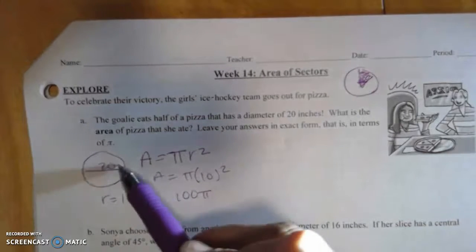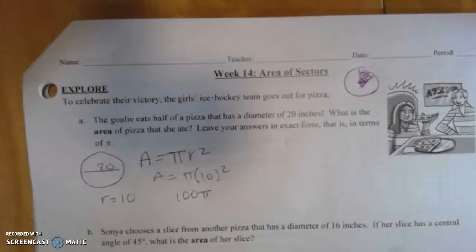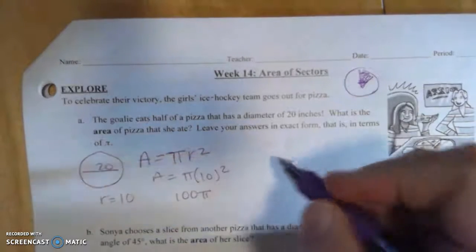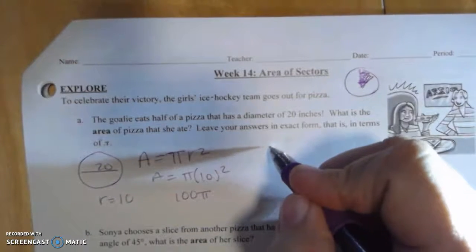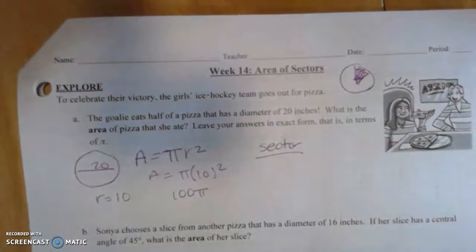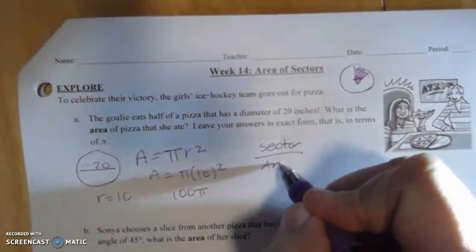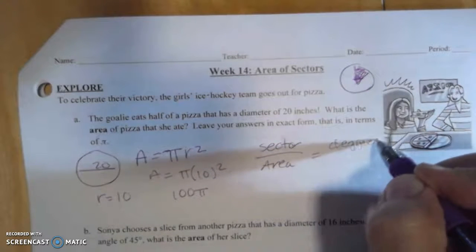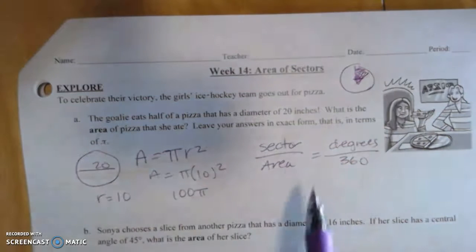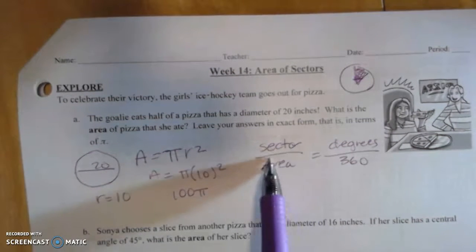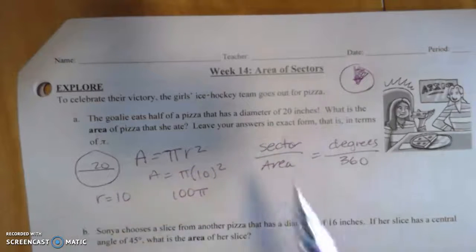That represents the area of the entire circle, and she ate a half of it, so we can see that half of 100 is 50, so it'll be 50 pi. But how do we set it up? The same situation. It's the two fractions set equal to each other, a proportion. The sector over the area of the circle equals the degrees, and again it's over 360. What has changed is that we're looking for the sector, but basically this is the item we're looking for, and instead of circumference, now we're going to set it up as area.